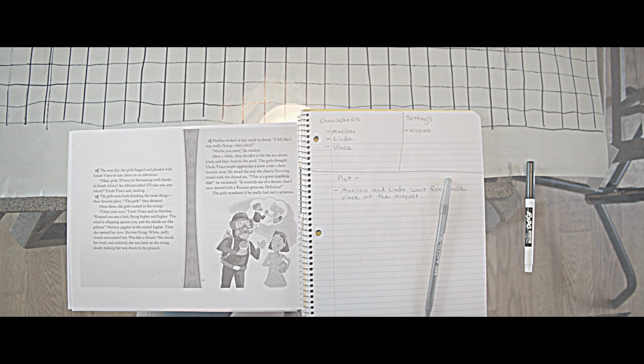After a while, they decided to hit the ice cream truck and then head to the pool. The girls thought Uncle Vince might appreciate a snow cone, their favorite treat. He loved the way the cherry flavoring mixed with the shaved ice. "This is a great combination," he explained. "It reminds me of a dessert that I once shared with a Russian princess. Delicious." The girls wondered if he really had met a princess.